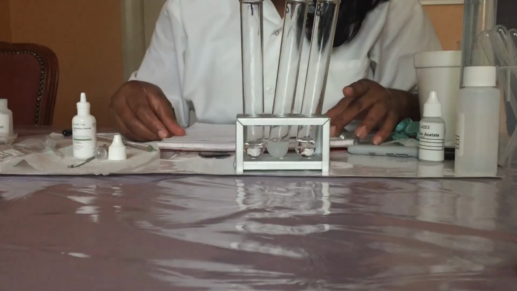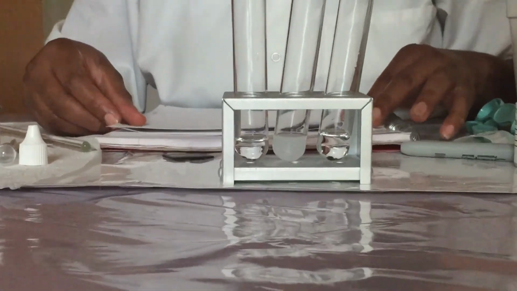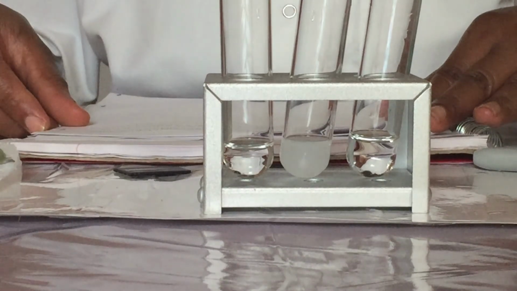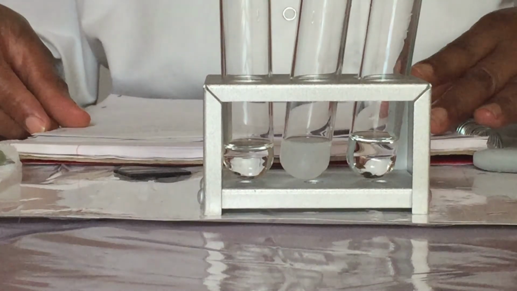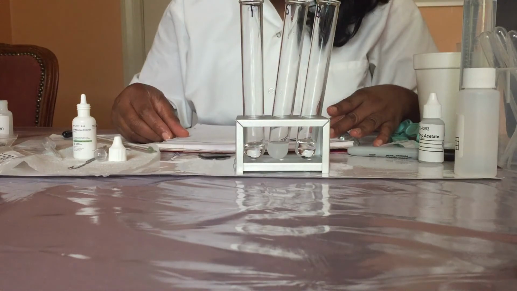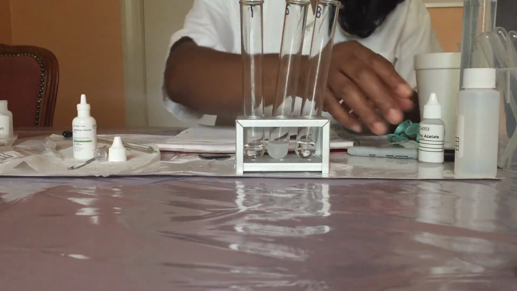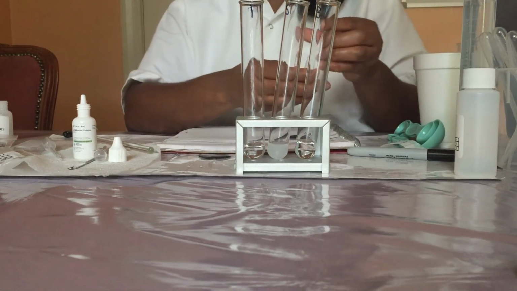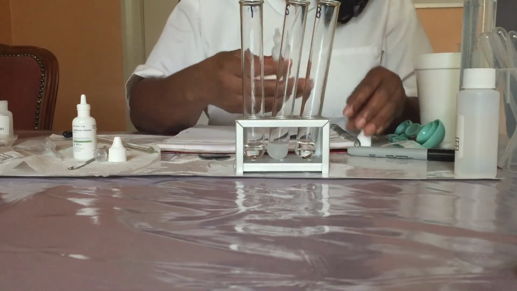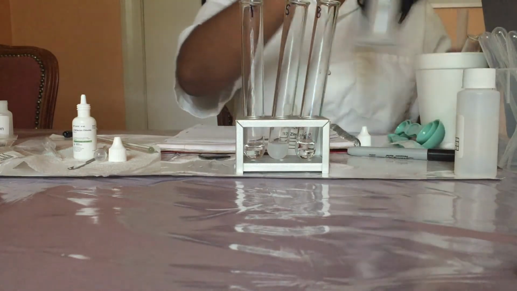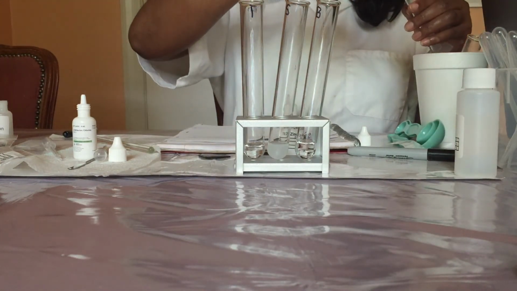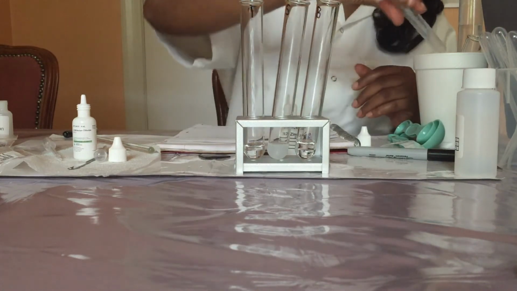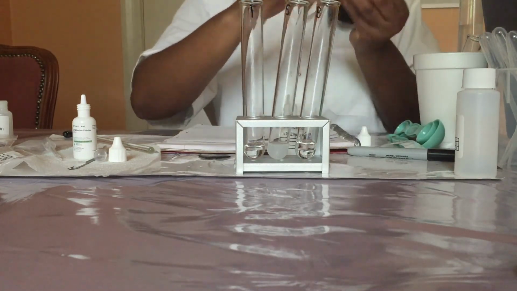Now I'm going to perform the phosphate ion test by pipetting 1 mL of zinc acetate into the test tube labeled phosphate ion test. So I'll be using the 10 mL measuring cylinder to deliver the 1 mL of zinc acetate.